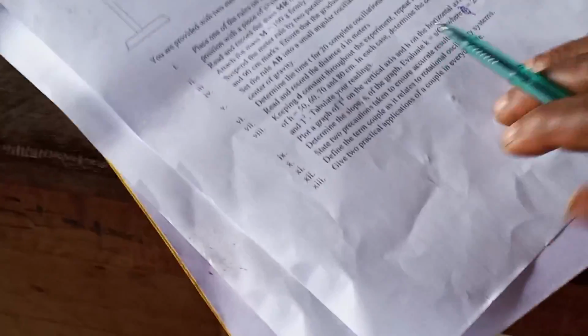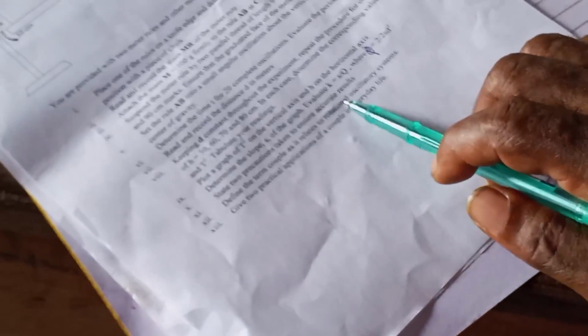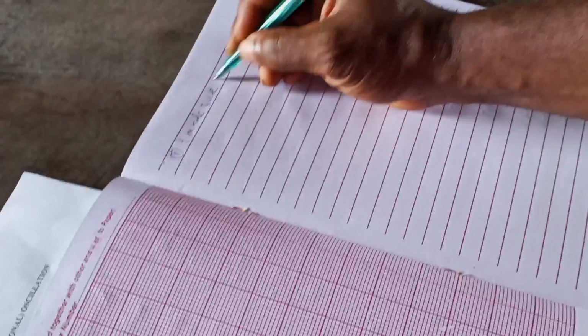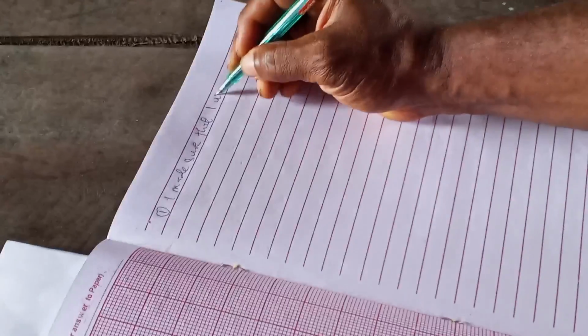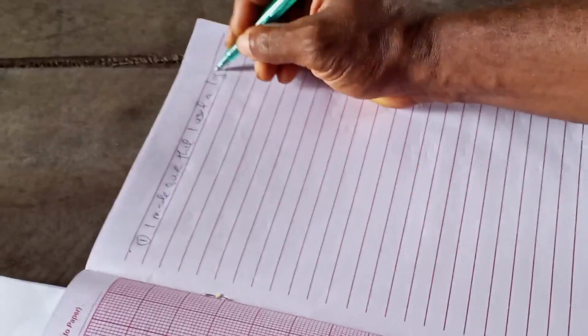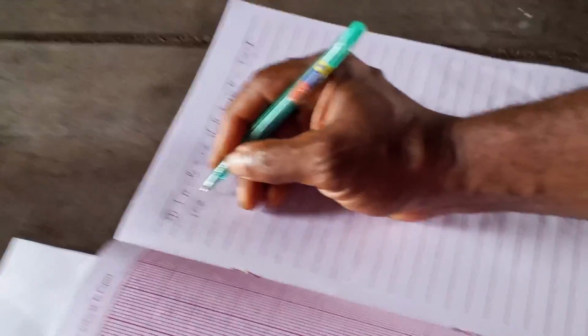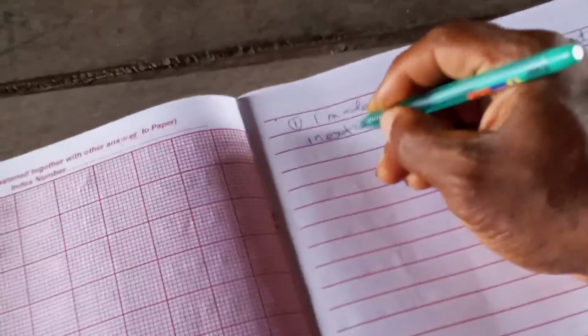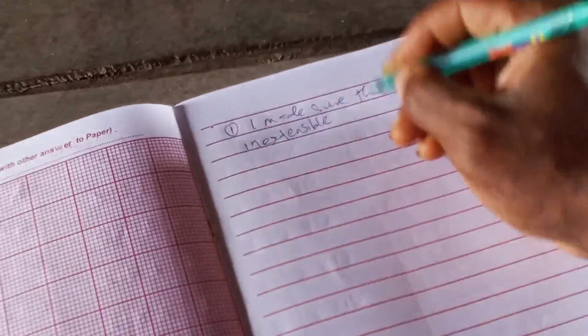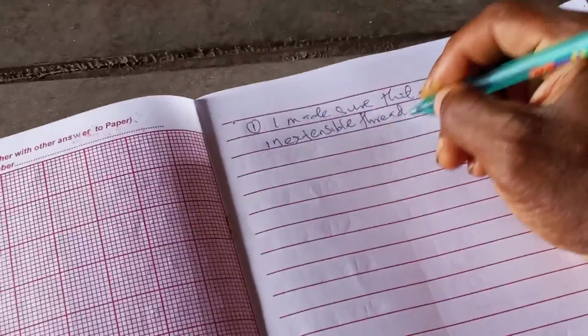Then we'll now go into number 5. It says state 2 precautions taken to ensure accurate results. What precautions do we observe in the experiment? Number 1, I made sure that I used a light inextensible thread. A thread that will not extend, that is not elastic.